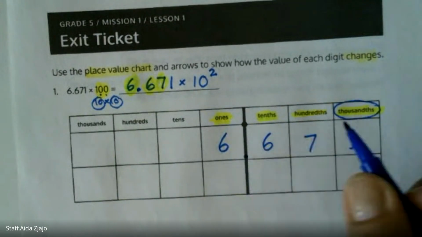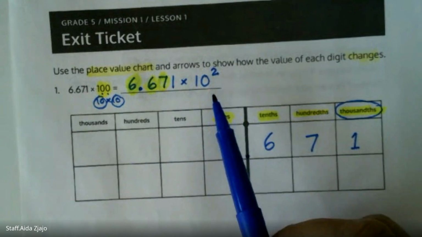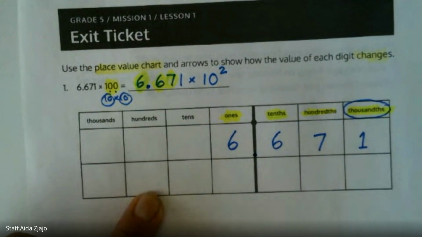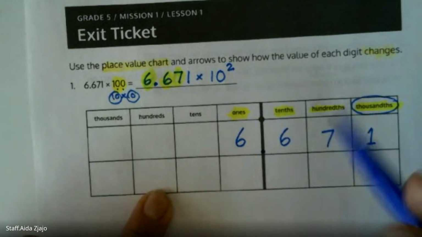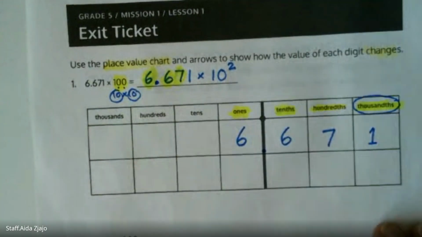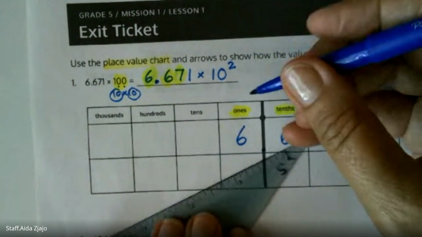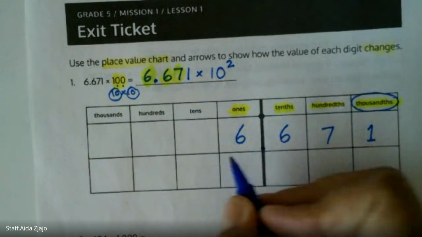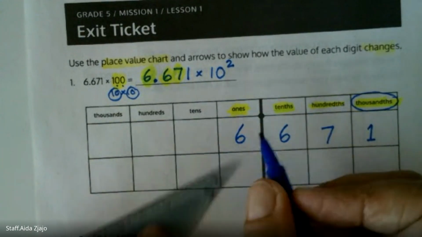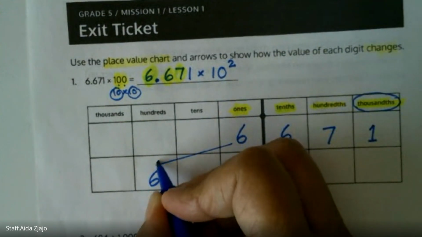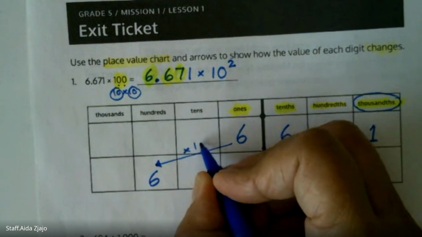So now, because the number is going to get greater, the decimal is going to be moved twice, once, twice, because it's multiplied by 10 and again by 10. So from here to here, that is times 100.